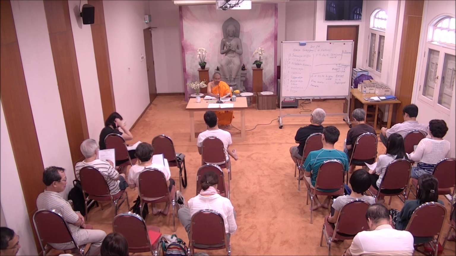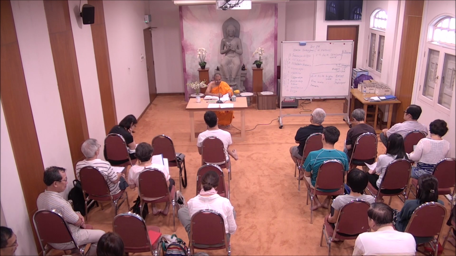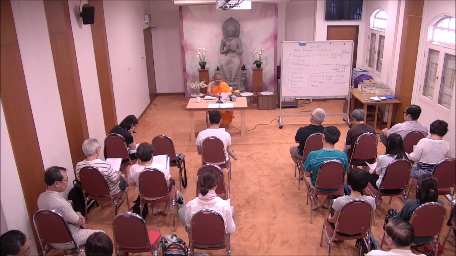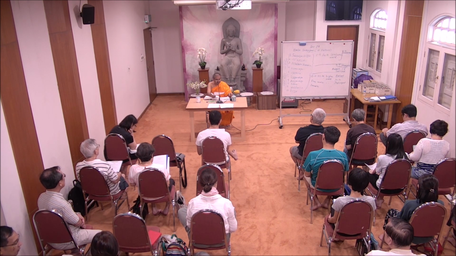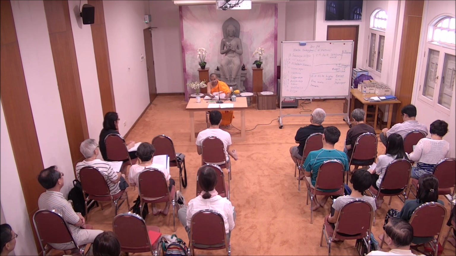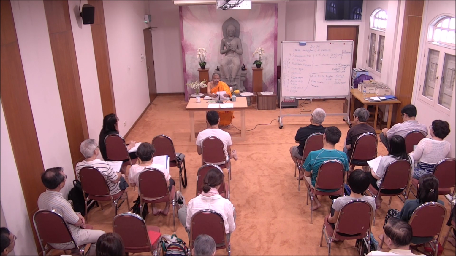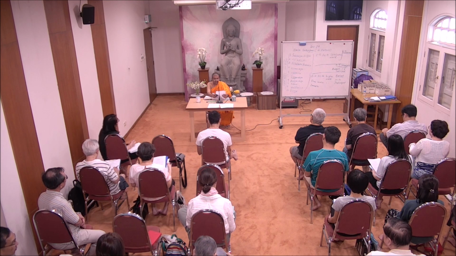You see, yes, the tanha is ponobbhavika nandiraga sahagata. Tatra tatrabhinandini in Pali. Ponobbhavika nandiraga sahagata. Tatra tatrabhinandini.